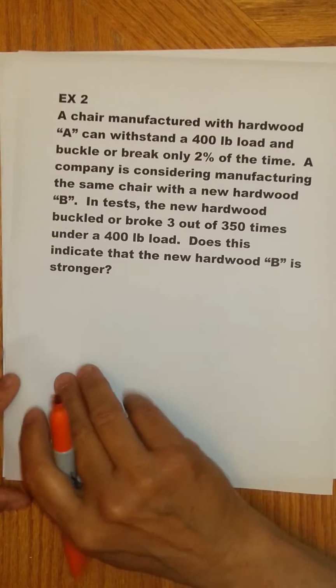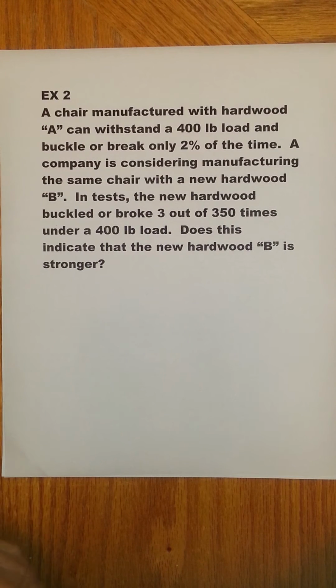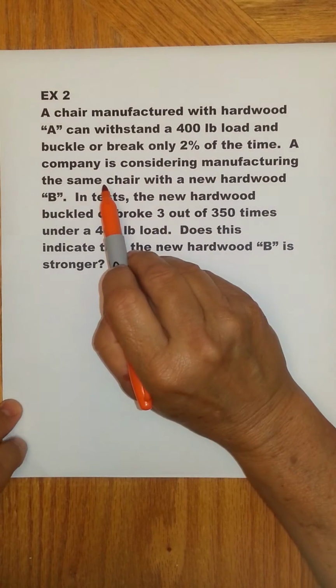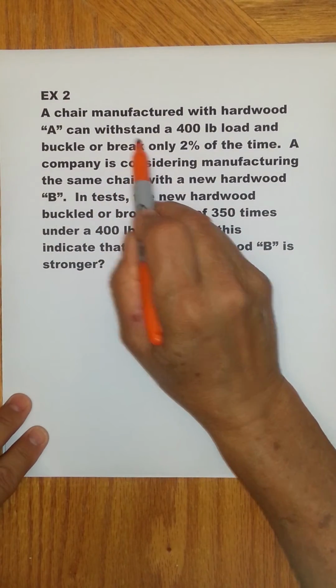Example 2. A chair manufactured with hardwood A can withstand a 400-pound load and buckle or break only 2% of the time. The company is considering manufacturing the same chair with a new hardwood B. In tests, the new hardwood buckled or broke 3 out of 350 times under a 400-pound load. Does this indicate that the new hardwood B is stronger? So again, the trait is whether it buckles or breaks.